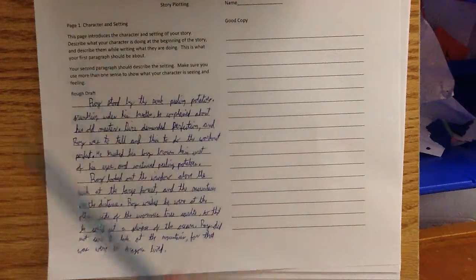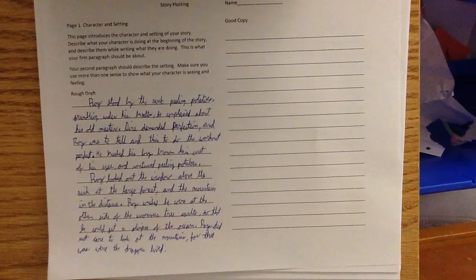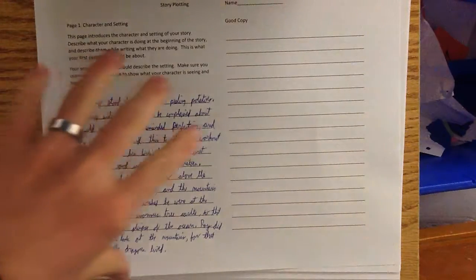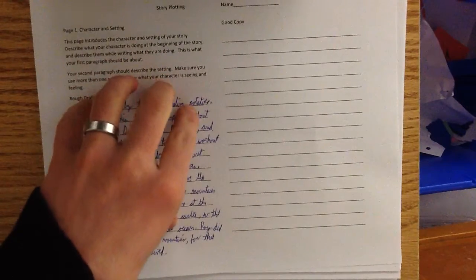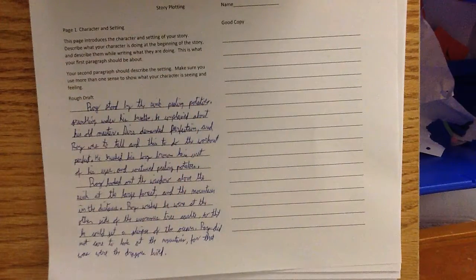So here what I've done, I've described the character, I've described the setting, but it's all while Roy, our main character, is peeling potatoes, doing something he doesn't like. We realize he's being punished. So you learn something about him, right? That's what you want to try and do on this first page.